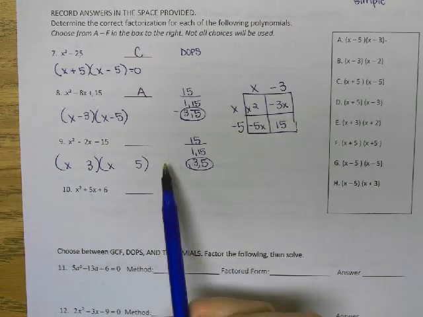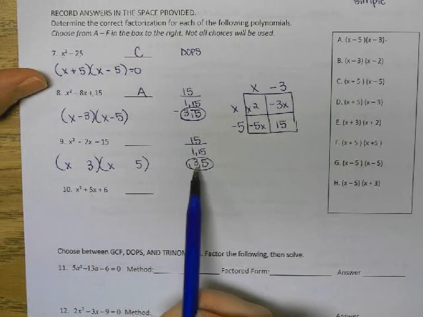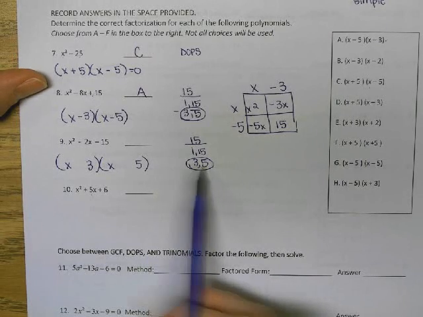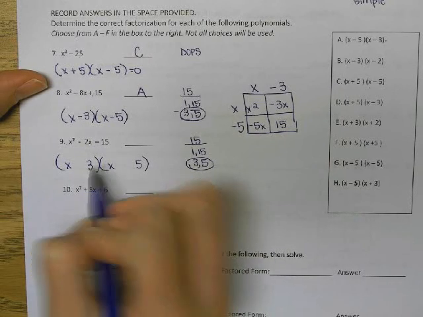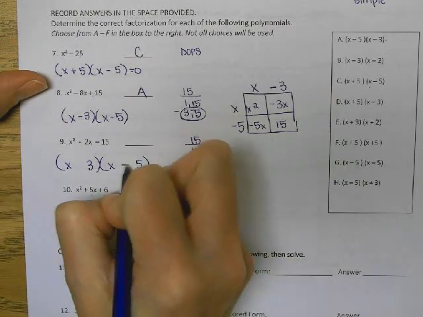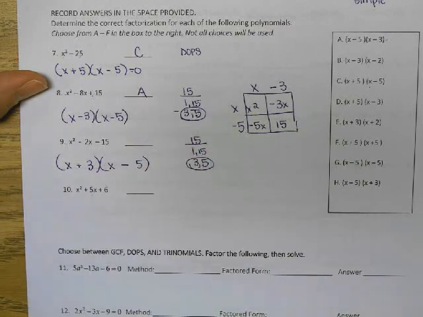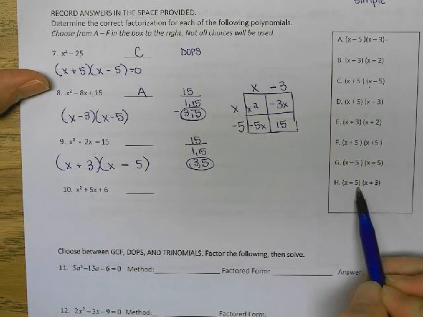Now, there's different combinations. So I need the difference of the 3 and the 5 to be a negative 2. Which means I need to have 3 minus 5, so my 5 is negative. So this time I need x plus 3, x minus 5, so H.